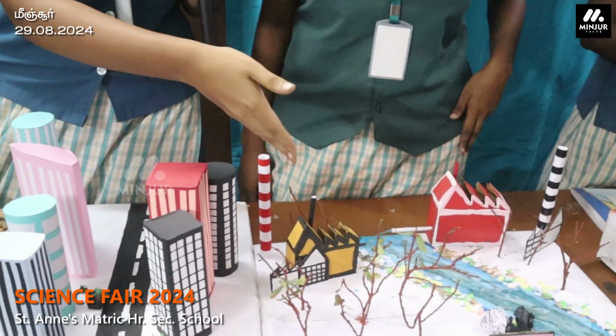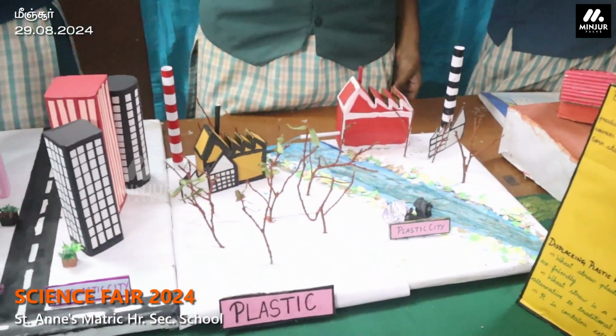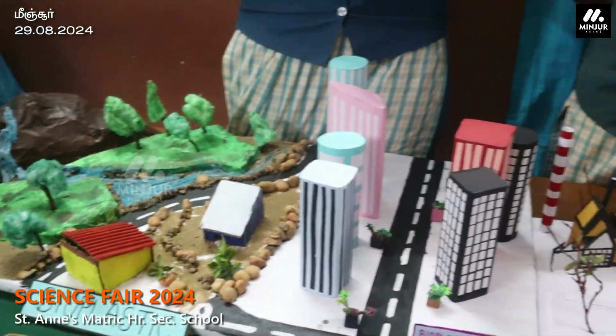So this is the plastic city. This is the impact of plastic, and this is the impact of bioplastic. That's it. Thank you.